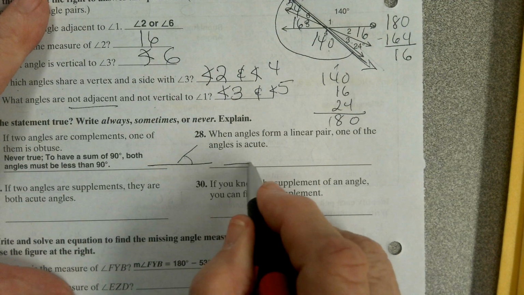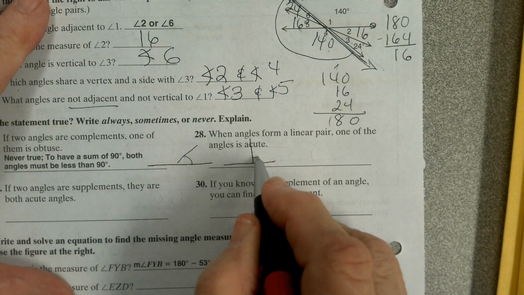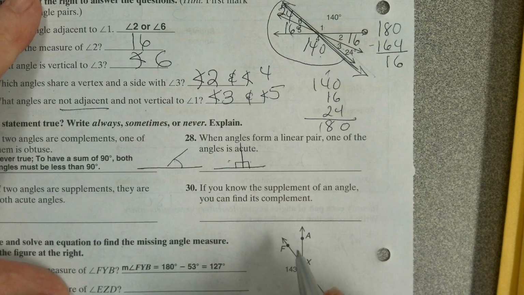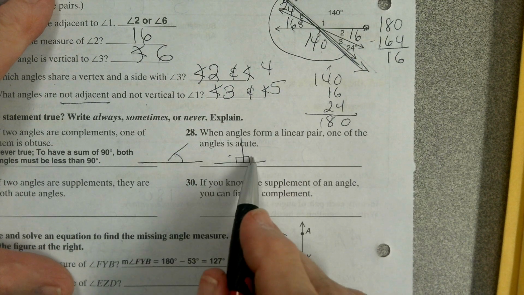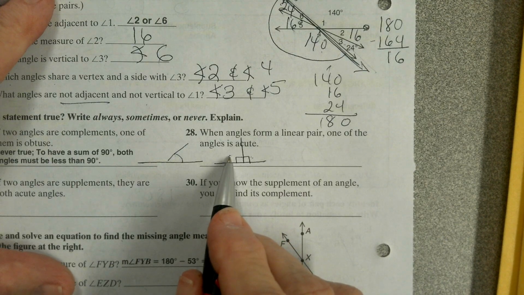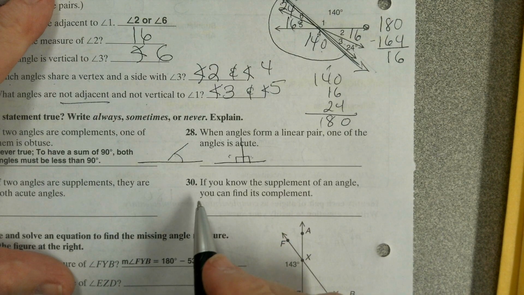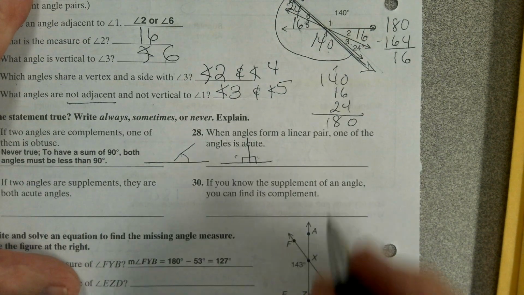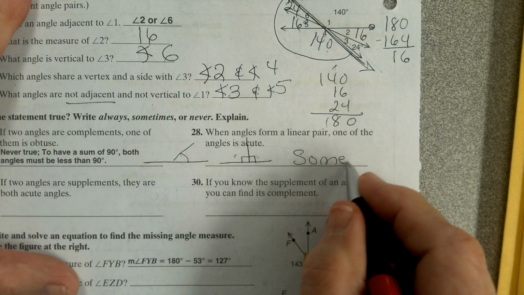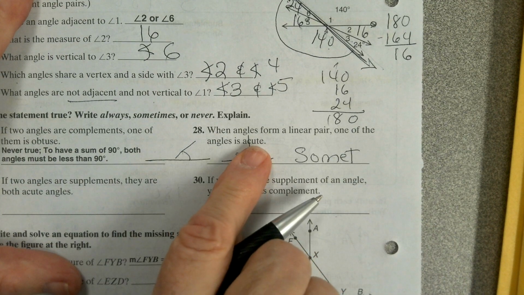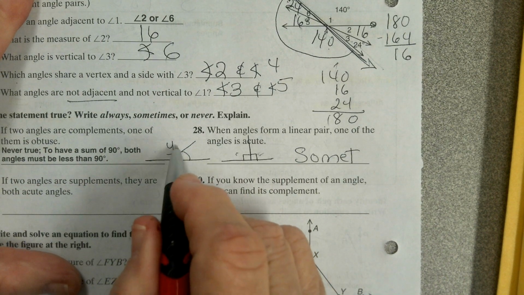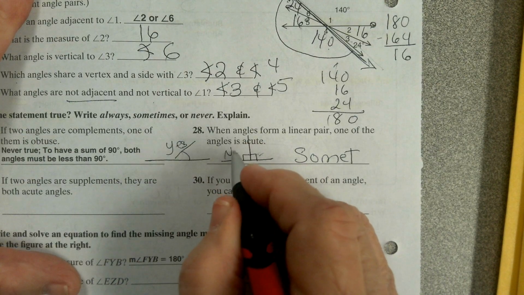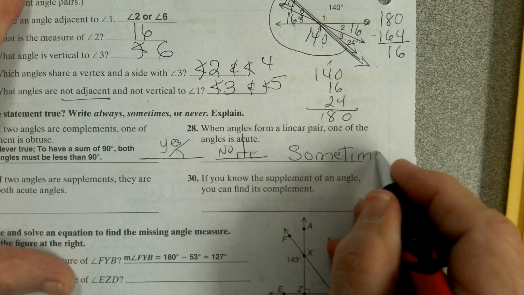No. Actually, yes. Isn't it? Are those a linear pair? Yes. 90 and 90 is 180. Are either of these acute? No. So is it always, sometimes, or never? Sometimes. And you should just draw a picture to support, yes here, but no here. So it's sometimes.